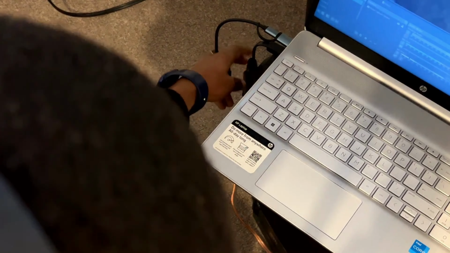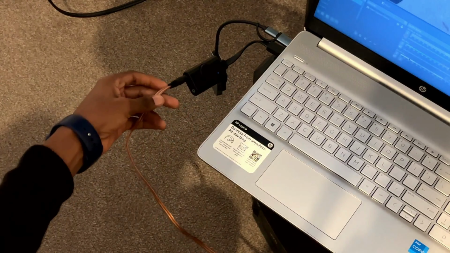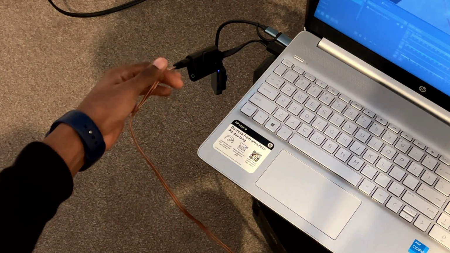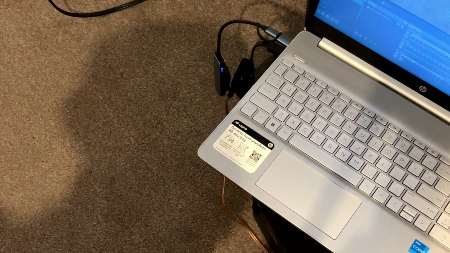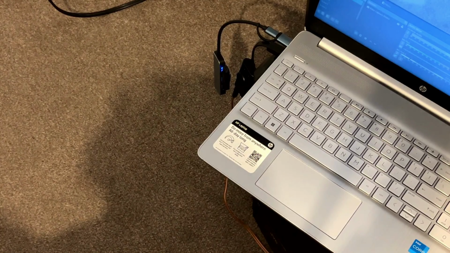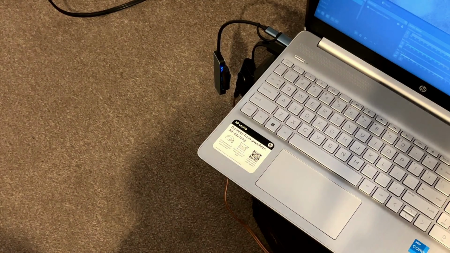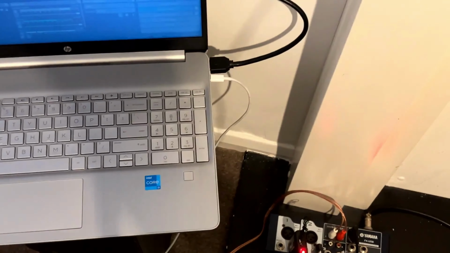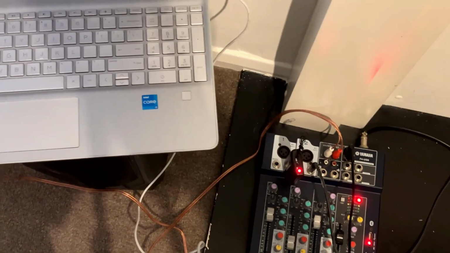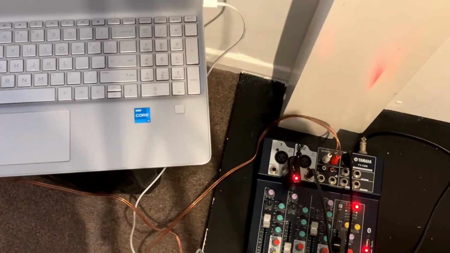Then you get a sound card as well. So this thing here, the sound card. You also need to get the sound card. Yeah, so that's basically what you need. And then you need a cable to move your instrument sound as well. So that's it. That's basically the setup.